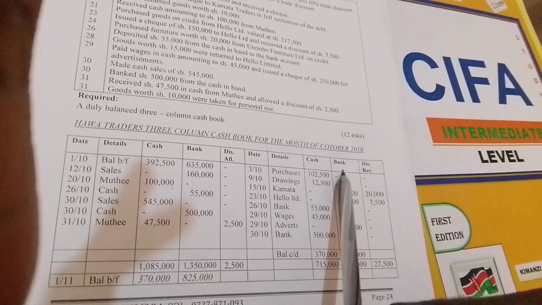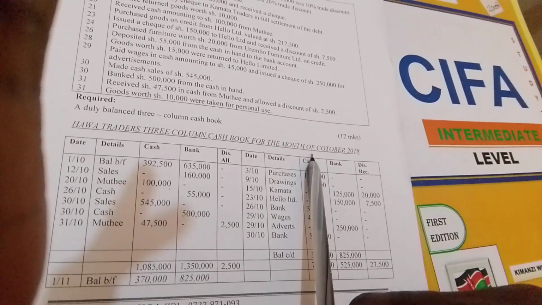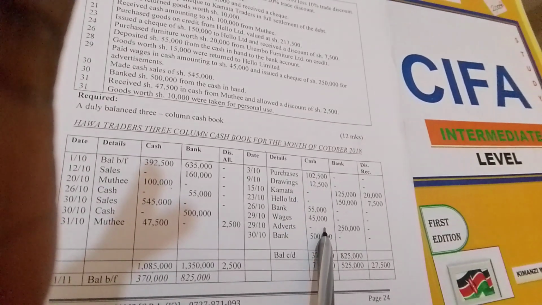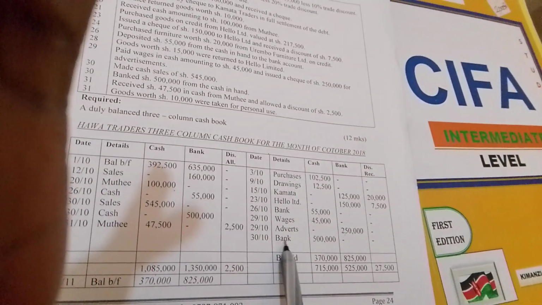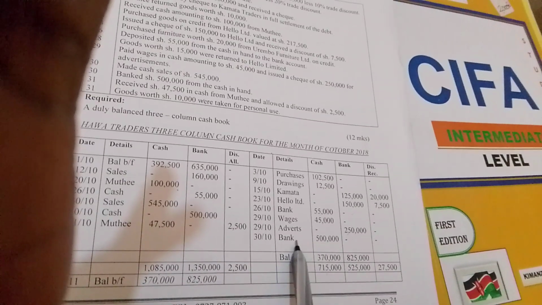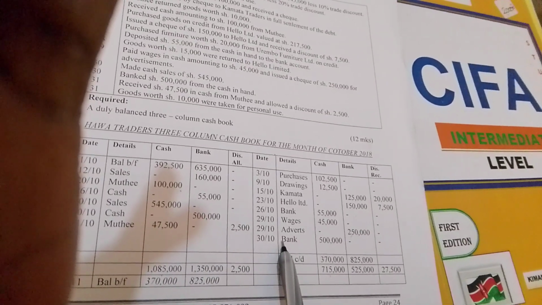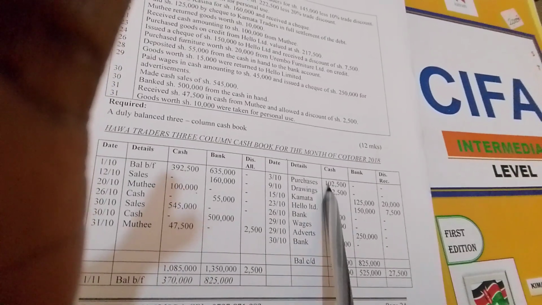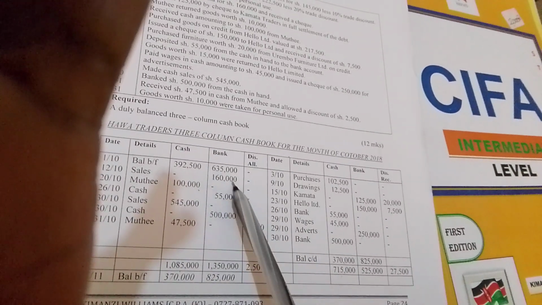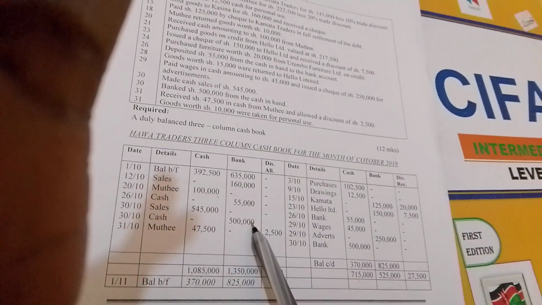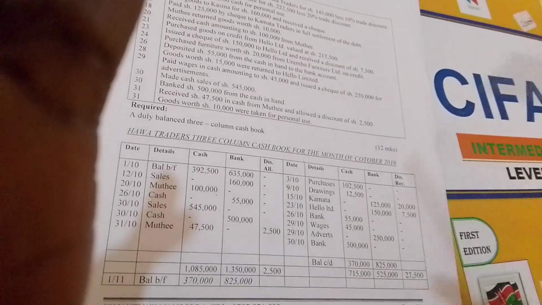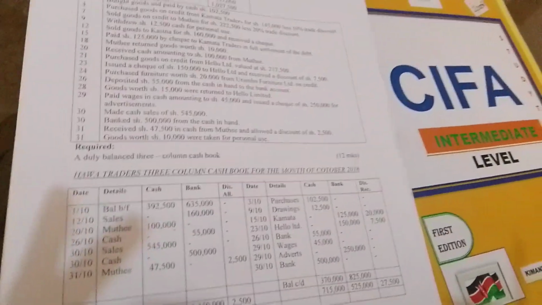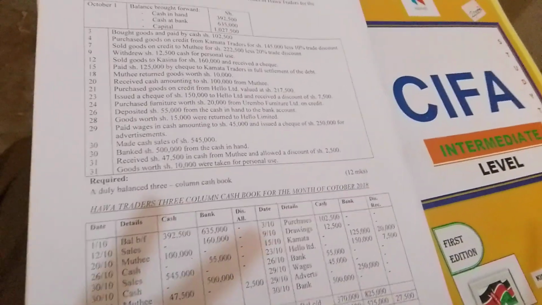You go on the credit side of the cash book, the cash, you write this 500,000, the details you write bank. We took 500,000 and then we deposited it here, the bank. You write the same date, 500,000. I think you can see that.